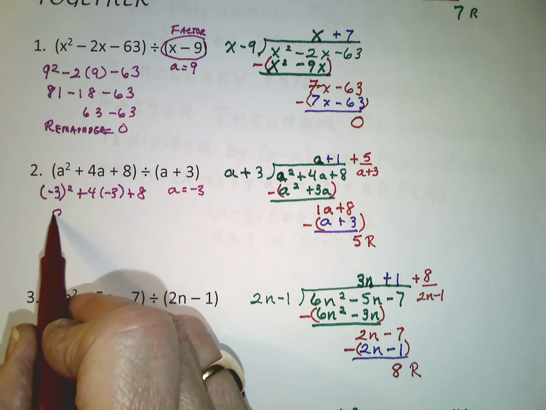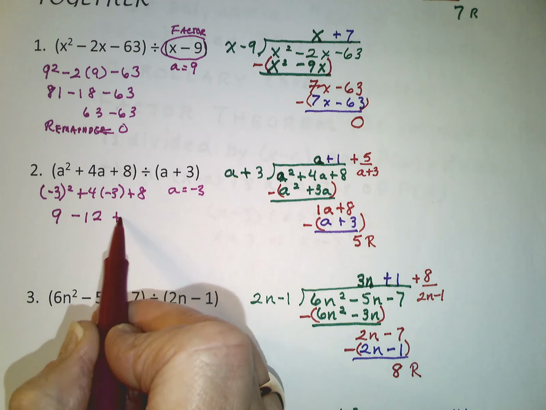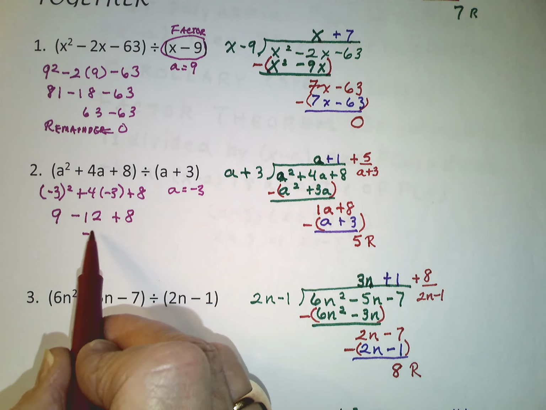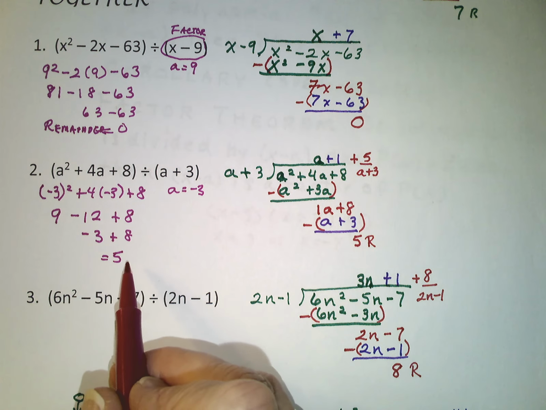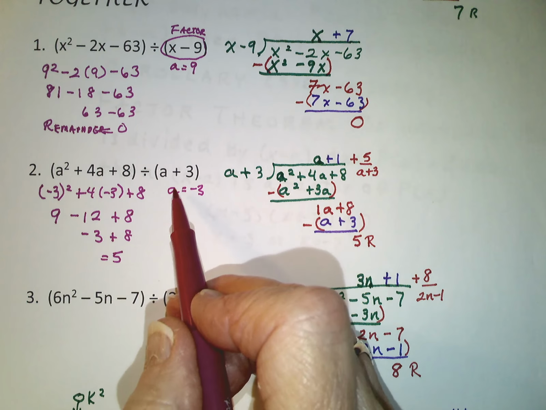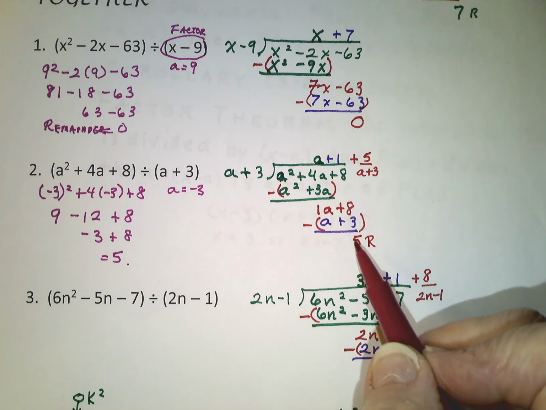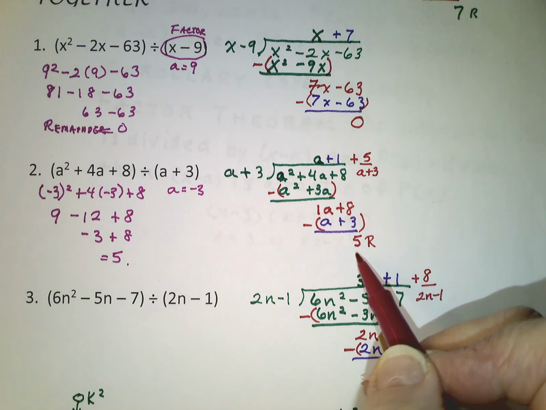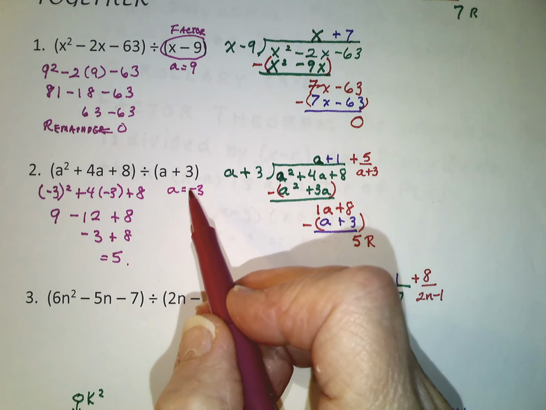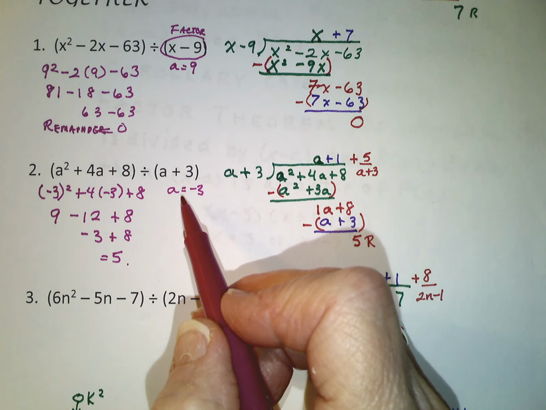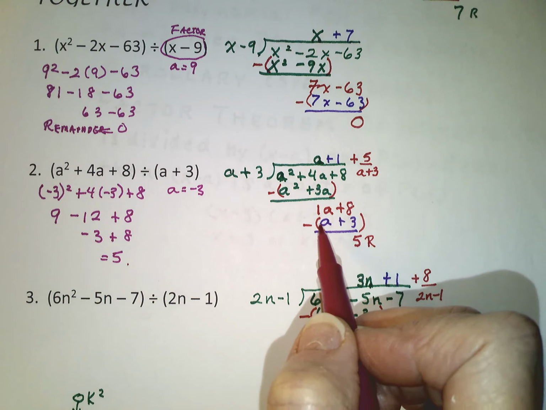So negative 3 times negative 3 is positive 9. Positive 4 times negative 3 is negative 12, plus 8. So we got negative 3 plus 8, and that comes out to 5. According to the remainder theorem, that means if we did the division, the remainder should come out to be 5. Sure enough, when we did the division, the remainder came out to be 5. This theorem really does work. Tells us that this thing is not a factor. Don't worry about it. Which, if we had done the factor theorem first, we wouldn't have had to have done the division.